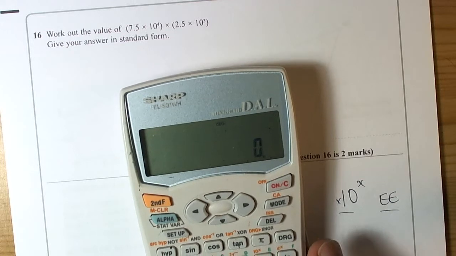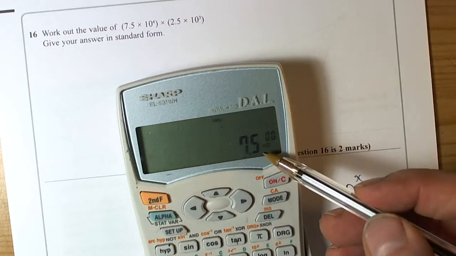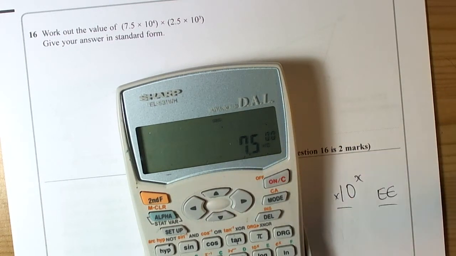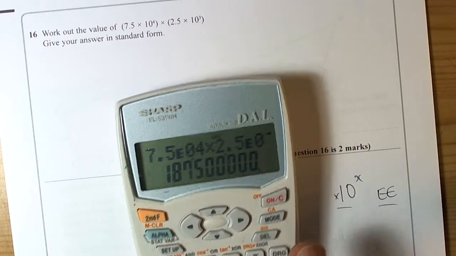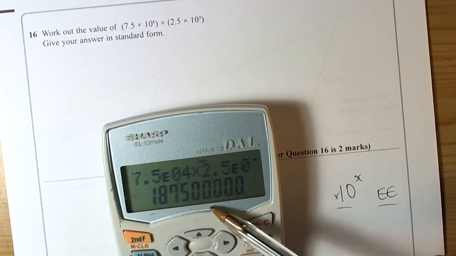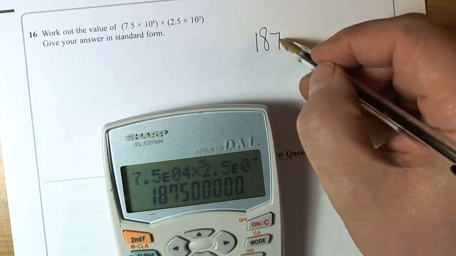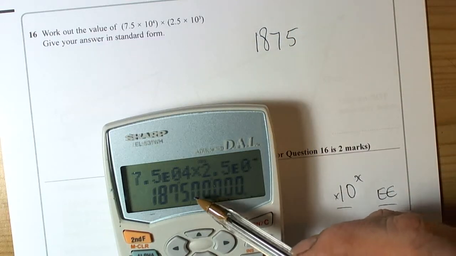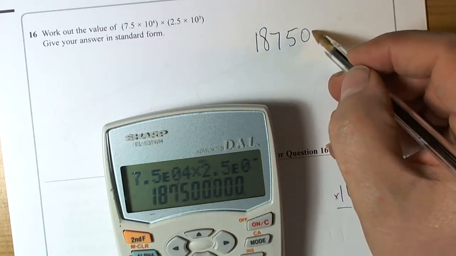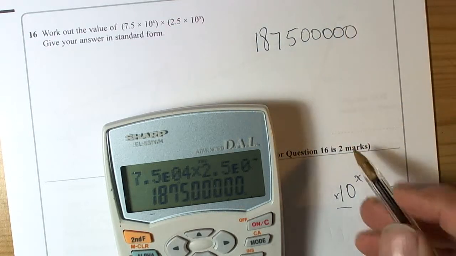So on this calculator, to put in 7.5 times 10 to the power of 4, because it's in standard form, we press that. That already does the times 10 bit for us. All we've got to do is tell it the power we want, which is 4. And then we're timesing that answer by 2.5 times 10 to the power of 3. On my calculator, that's given the answer as an ordinary number: 1875 followed by 1, 2, 3, 4, 5 zeros.